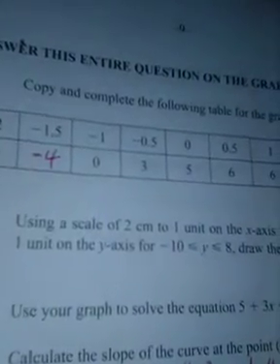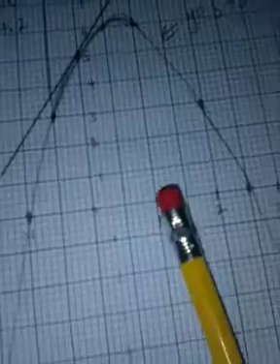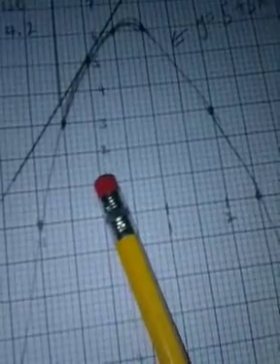Now, to graph this, it says using a scale of 2 centimeters to 1 unit on the x-axis and 1 centimeter to 1 unit on the y-axis. See, each one of those blocks is equal to 1 centimeter. I didn't really draw the x and y axes in, but on the x-axis, 2 centimeters is equal to 1 unit. But on the y-axis, 1 centimeter is equal to 1 unit. You see that? So that we can plot those decimal points. So now we have it all plotted out.